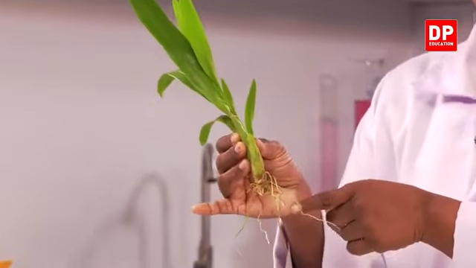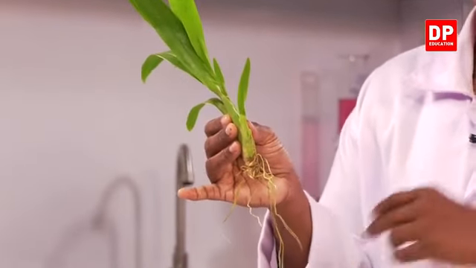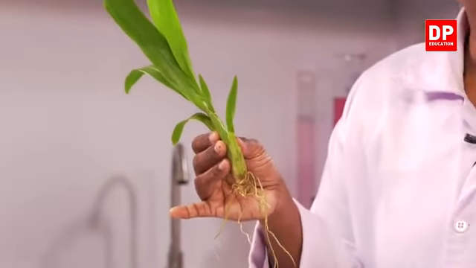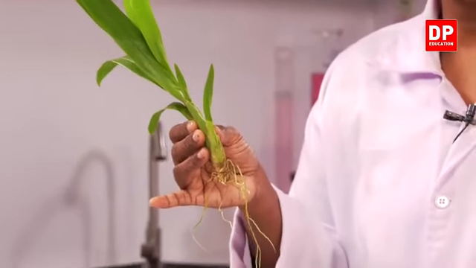Now here the orchid, the epiphyte, is going to grow at a higher elevation, not in the soil, or you might have seen it hanging from different places. So there are these aerial roots. Now these roots are adapted to absorb moisture from the atmosphere. So they absorb moisture and provide it to the plant. So this is an aerial root.